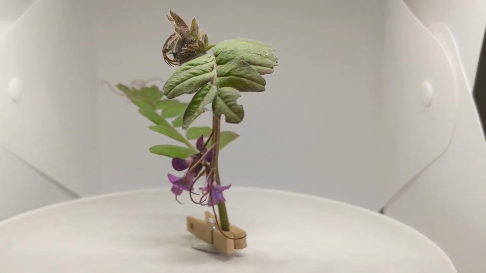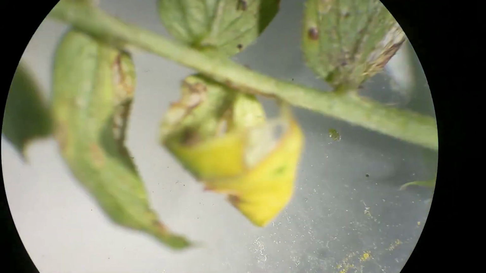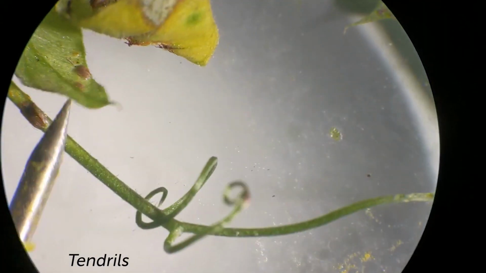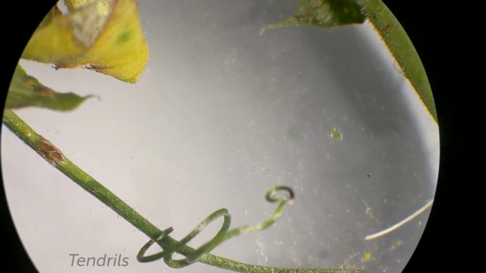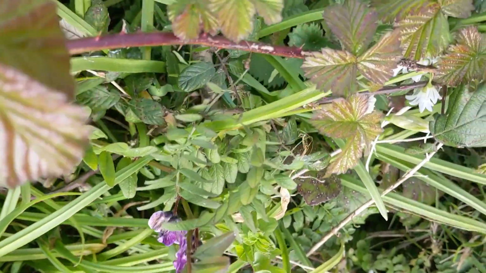Some Fabaceae family members also have tendrils at the end of the leaf. Tendrils are slender, coiling structures, and they sometimes have a few branches. The tendrils allow the plants to anchor the stems as the plants grow up and through vegetation.